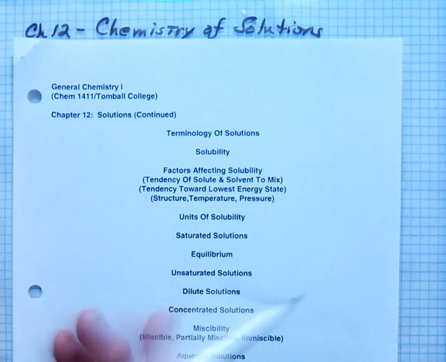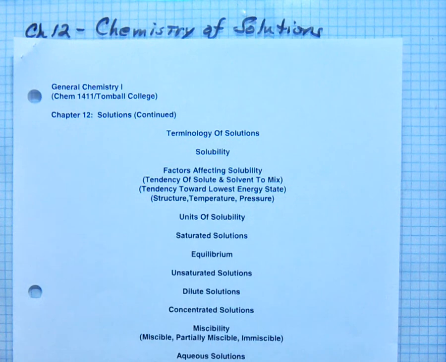Solubility, I think we all know what some of these terms mean. Some of the factors that affect solubility: oil and water don't mix. Well, when you mix sugar and water or salt and water, they do, but gasoline and oil, you find them to mix. We want to talk about why do they mix.